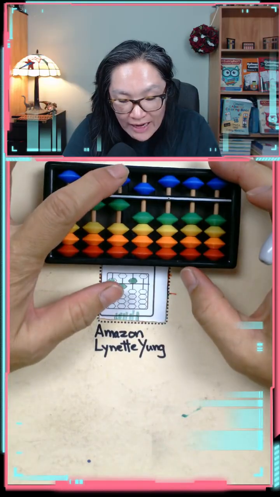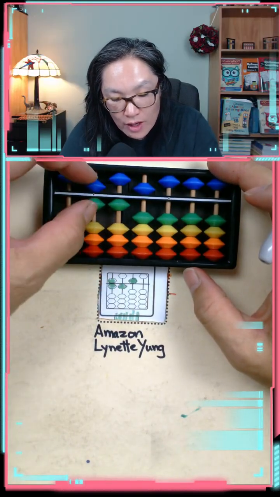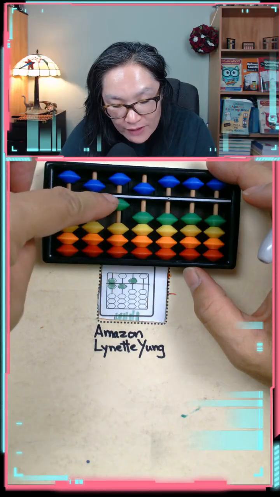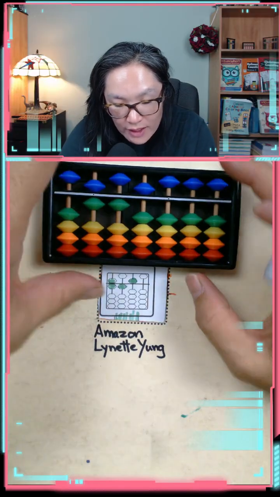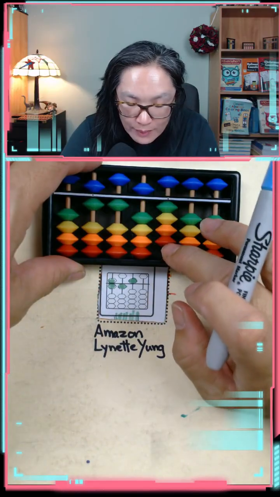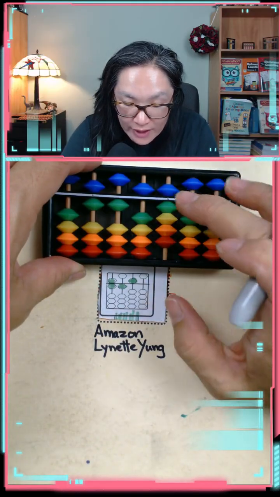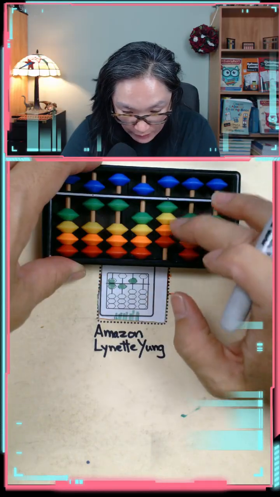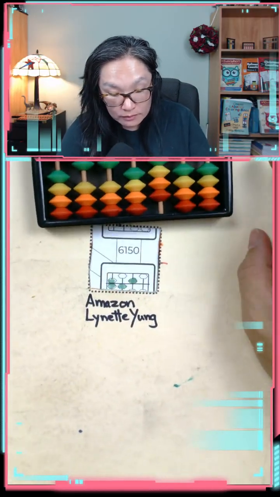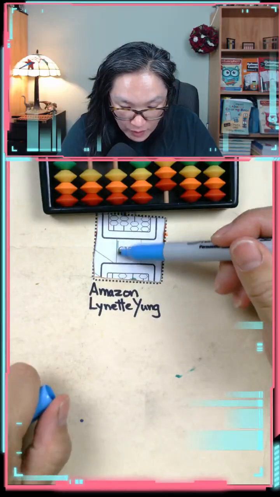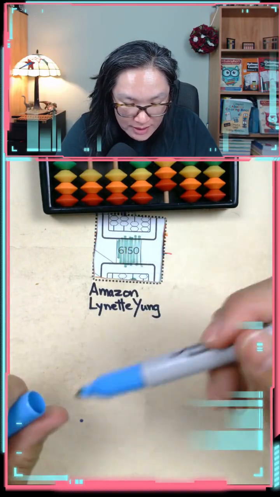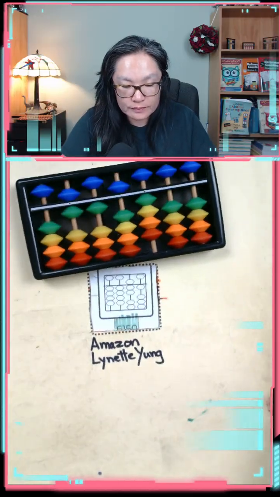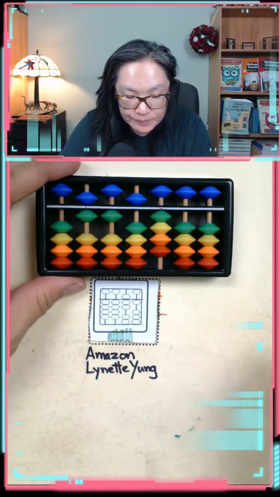So if I add the 5, now we have 6. If I don't add the 5, we have 1. If I have 4 on the abacus and I add the 5, then we have 9. If I take away the 5, now we have 4. So the answer is 6,150.